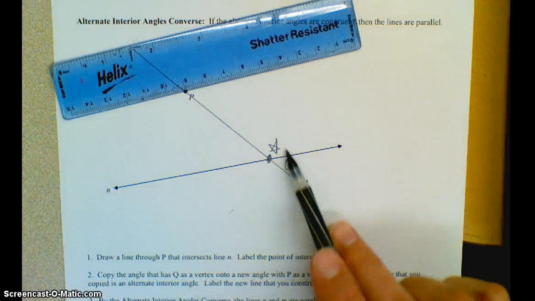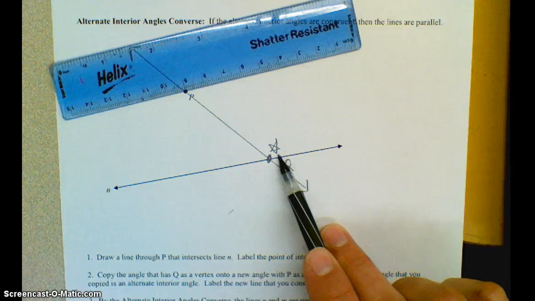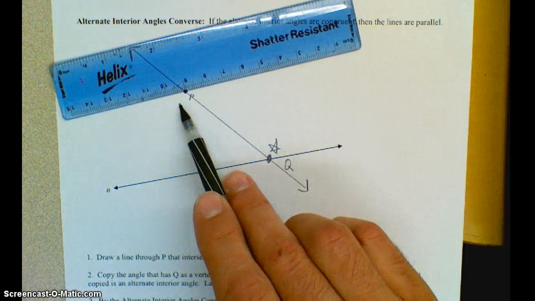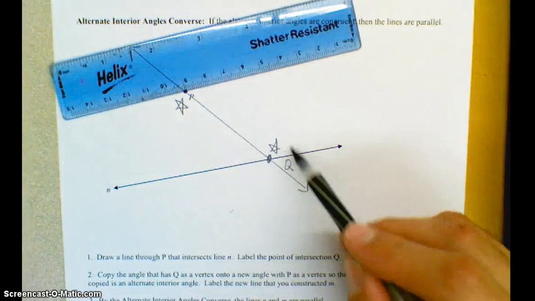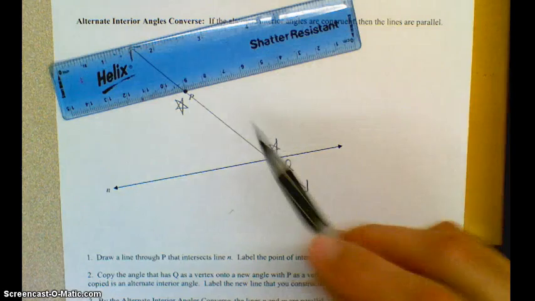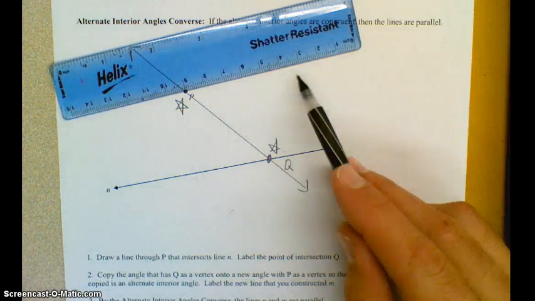This is an interior angle, and the alternate interior angle for this angle will be right here. So what I need to do is copy this angle to this spot right here. And when I copy that angle, the line created will be parallel to N.